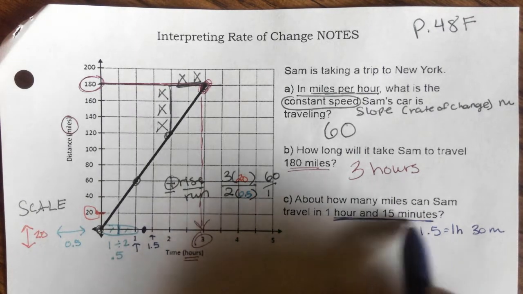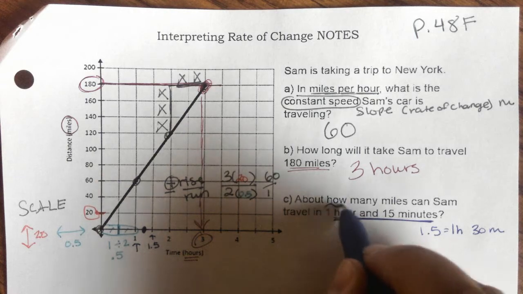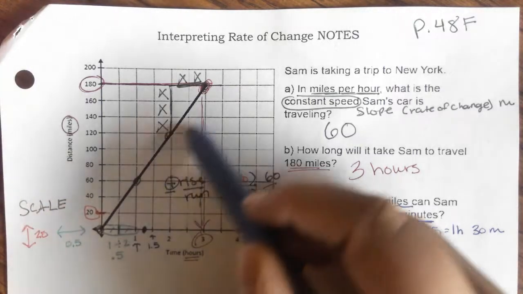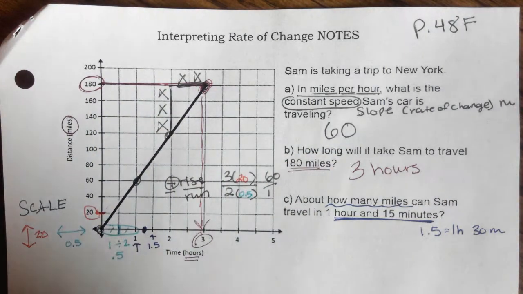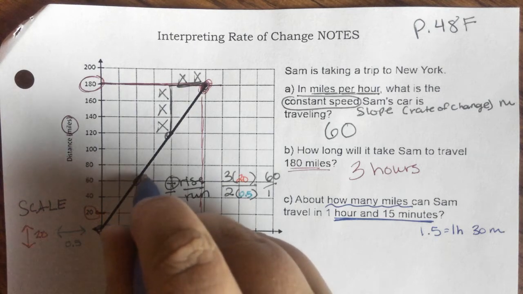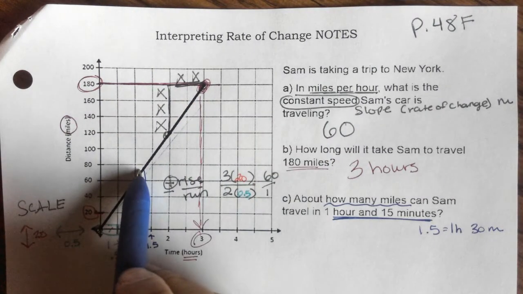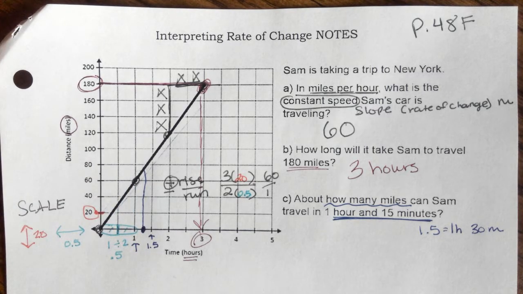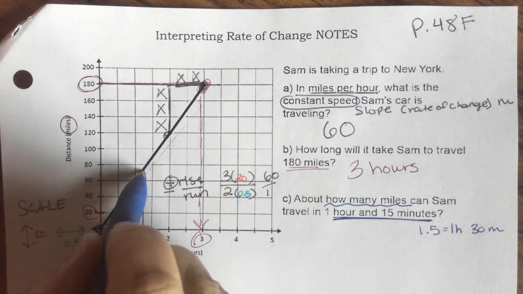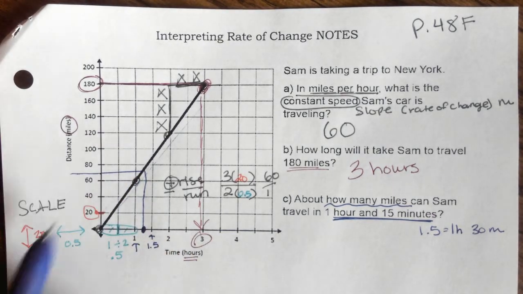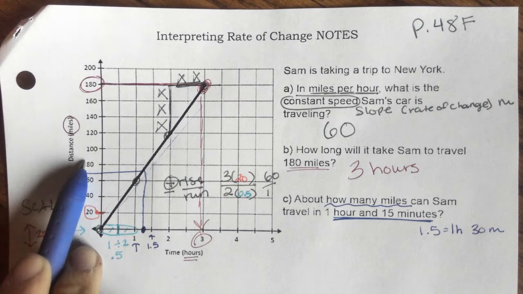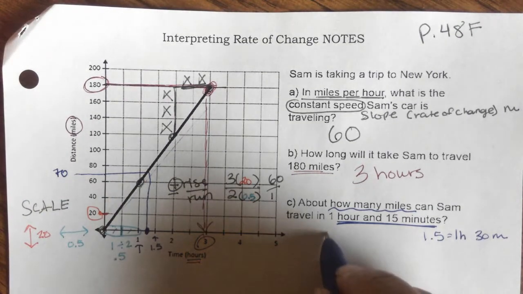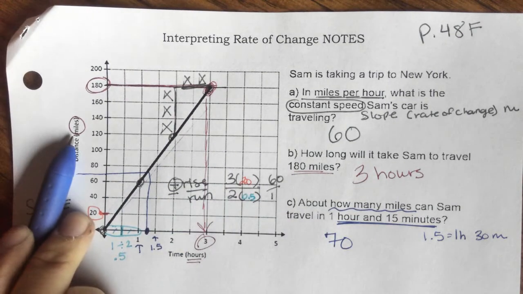1 hour and 15 minutes was a time. I want to know about the y value, how many miles. So I need the point on this line that has that x value. So I'm just going to drag this point up until I hit the line, which is right here. Now I'm going to cross over to the y-axis to see what the y value is. Now the y value looks like it's pretty in the middle between 60 and 80, so we'll just go ahead and call that 70. And that's being measured in miles.